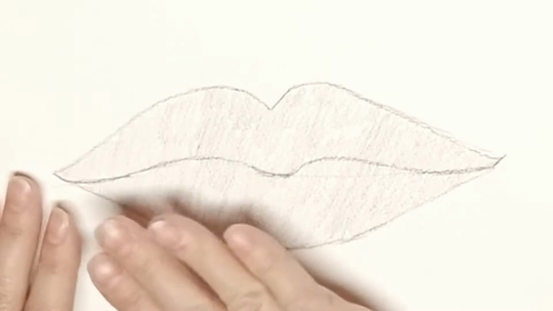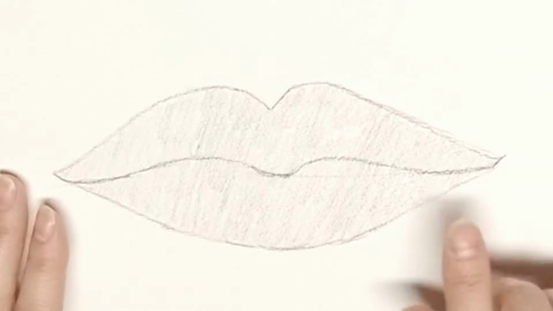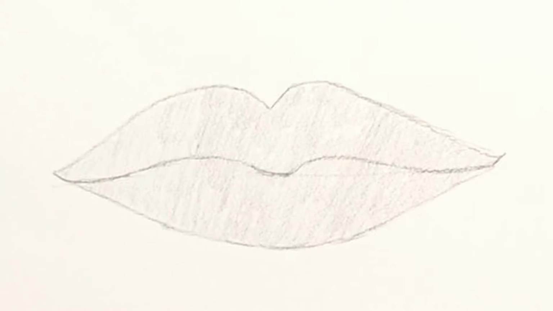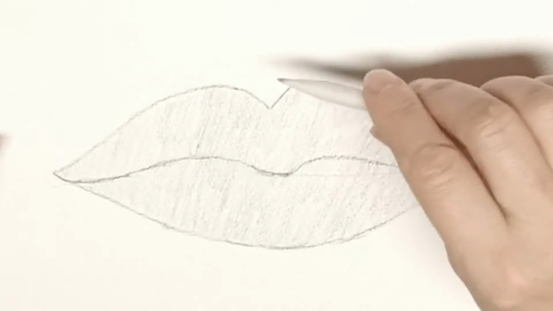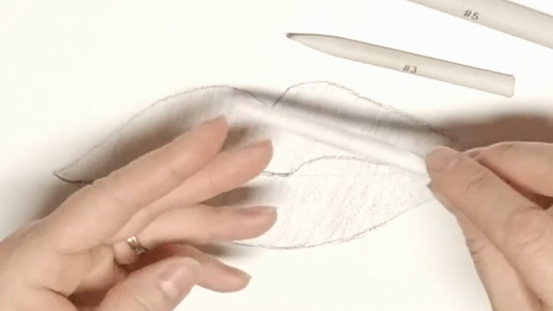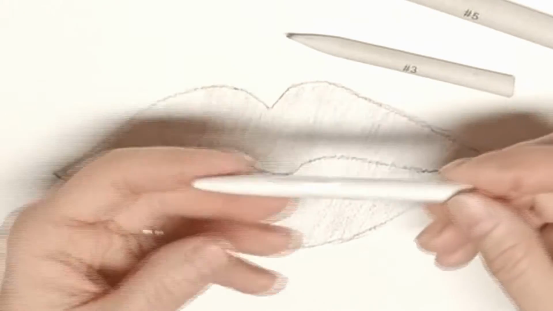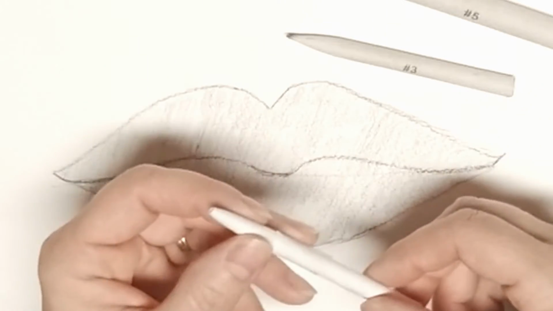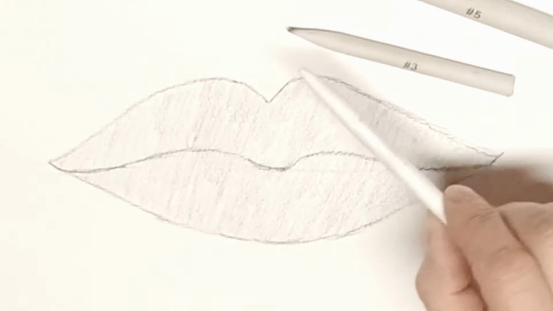After you have filled in an even color, you're going to blend this. So there are a couple of things you can do. You could use a blending tortillon, a blending stump. This is actually a homemade blending stump just by taking a piece of paper and rolling it tightly from one corner and taping it down creates a very nice blending stump.